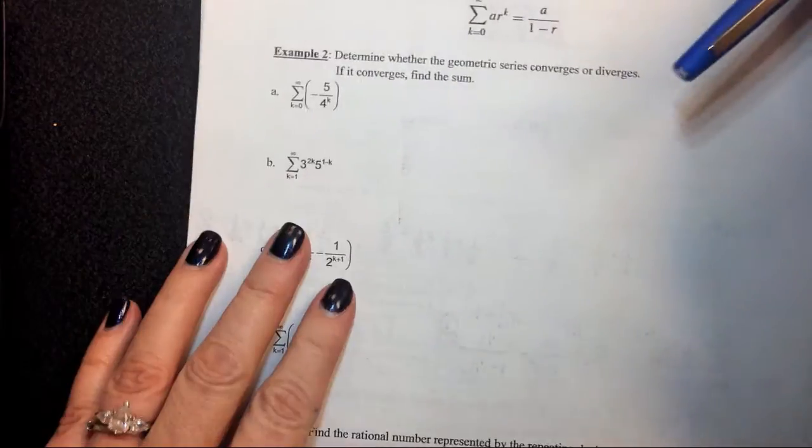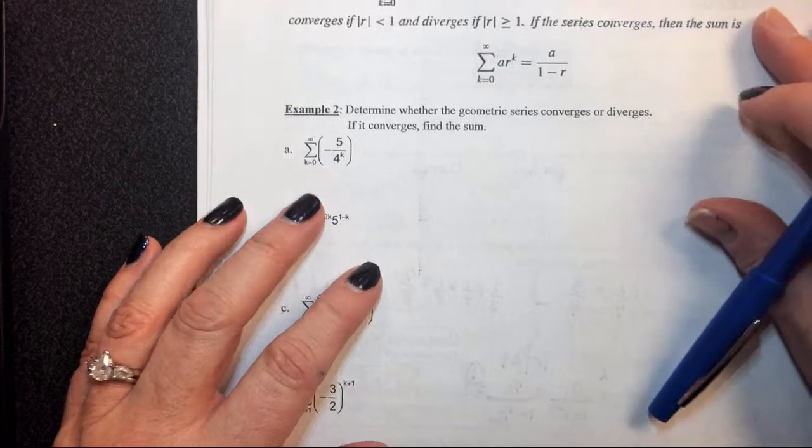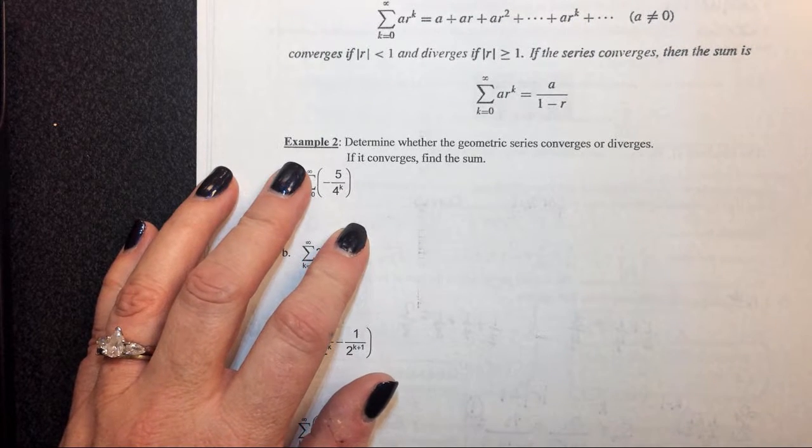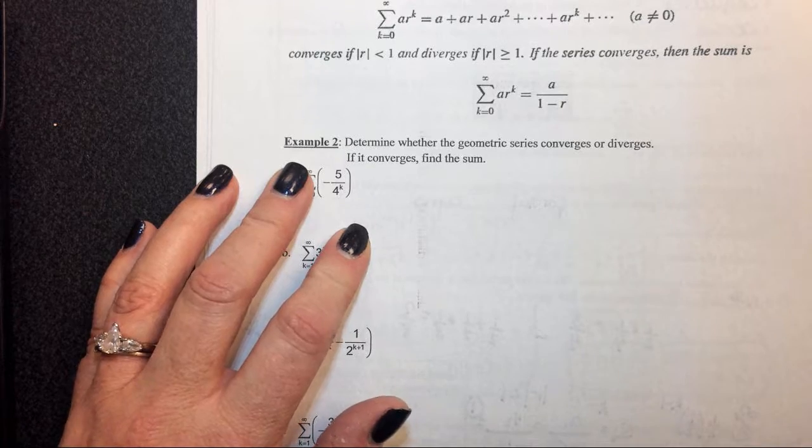So we're going to study for the remaining part of this chapter a lot of other series besides the geometric series, trying to figure out the convergence or divergence of the series. But the first one that you're actually already familiar with is the geometric series.